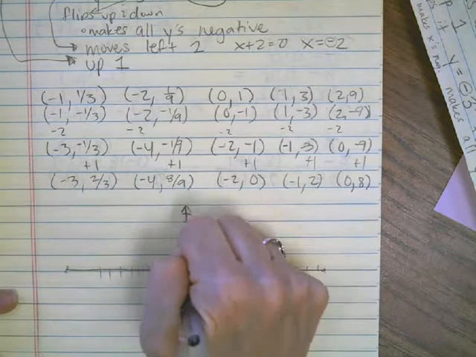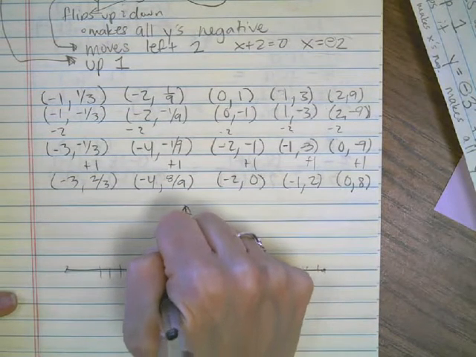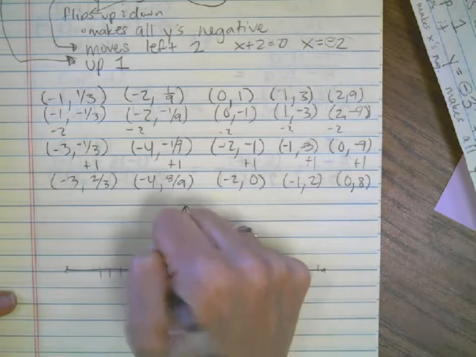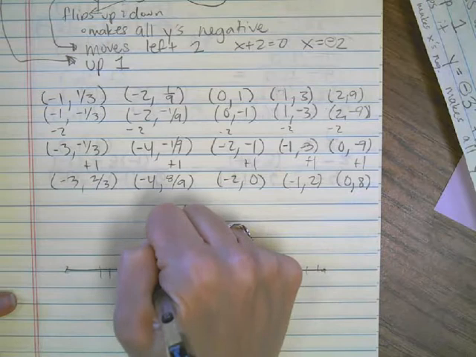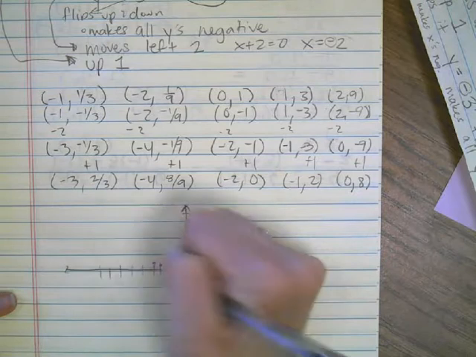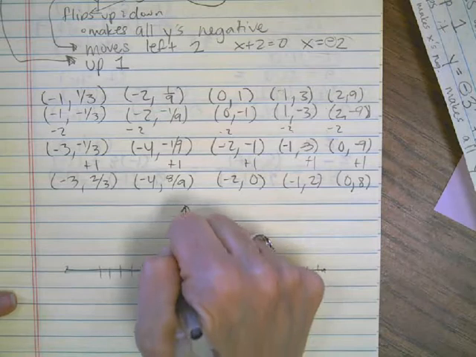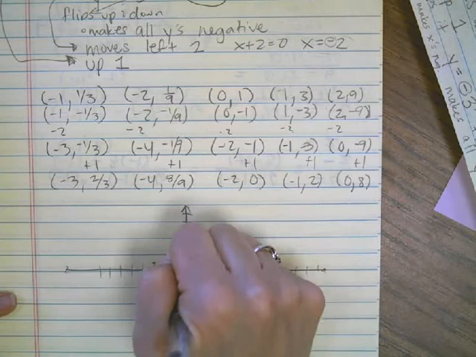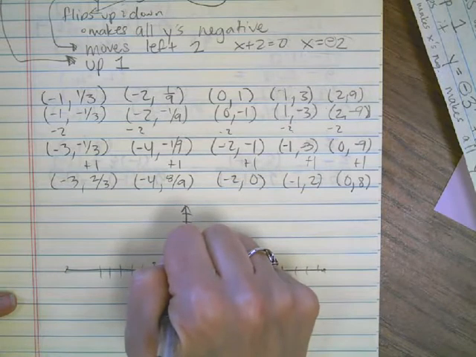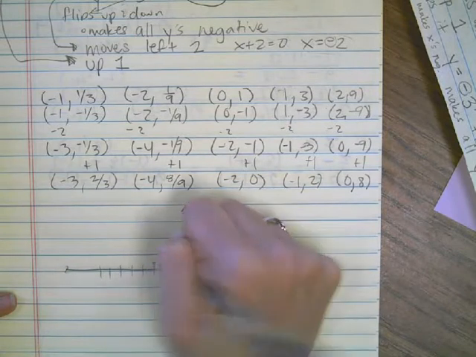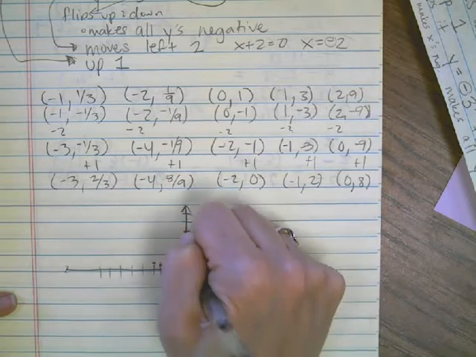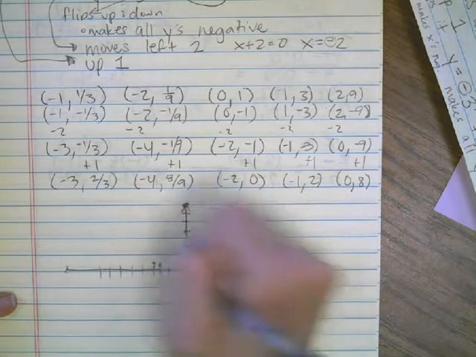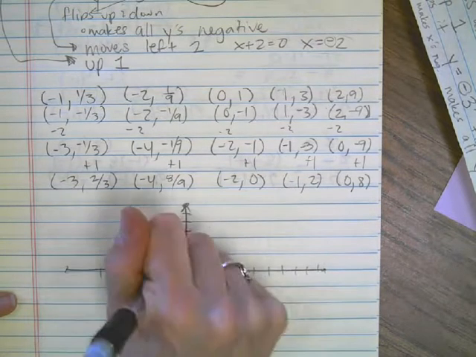So negative 3, 2/3, negative 4, 8/9. That would be here. Negative 2, 0, negative 1, 2, that doesn't seem right. 0, 8. So I must have made a mistake with these.